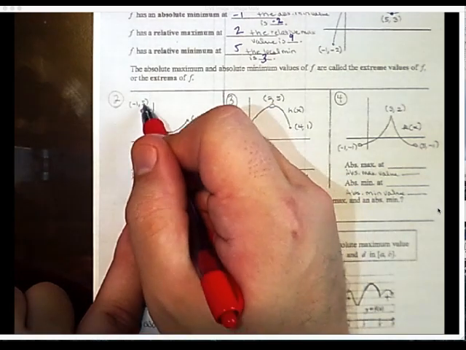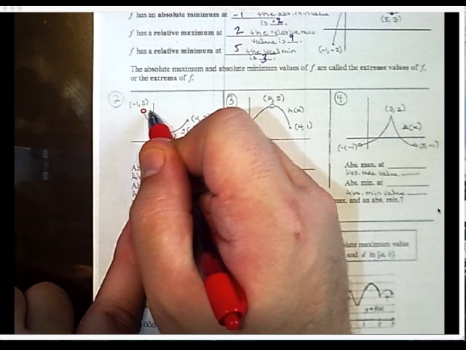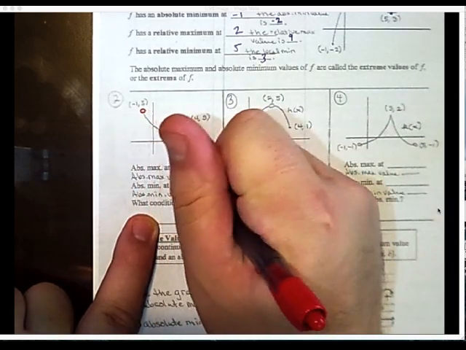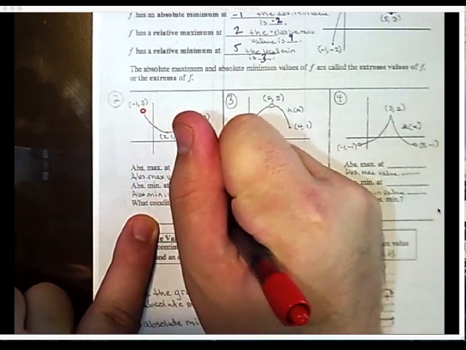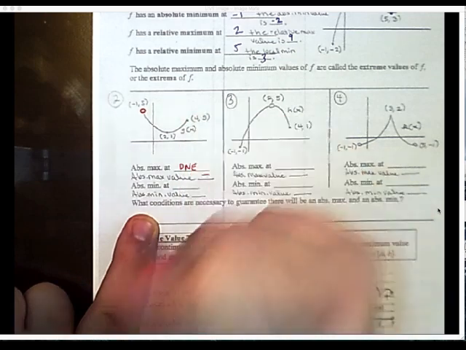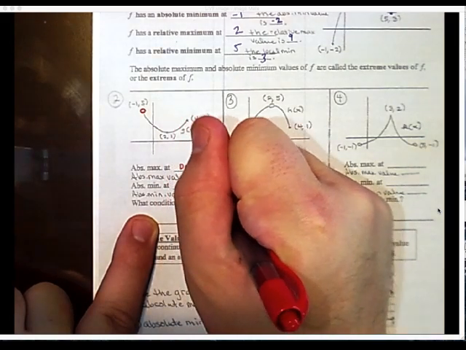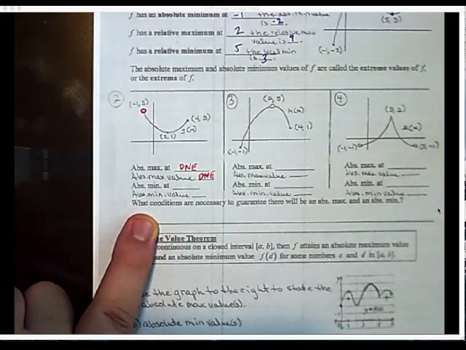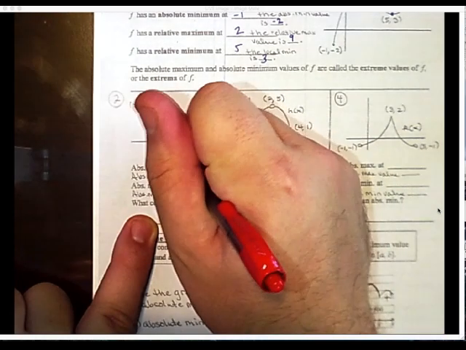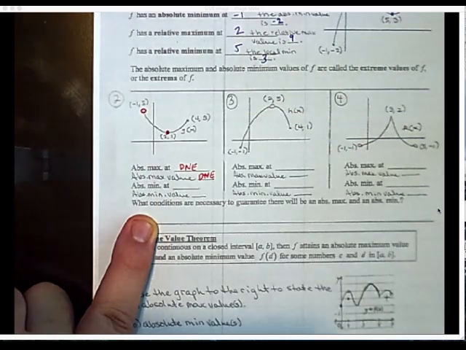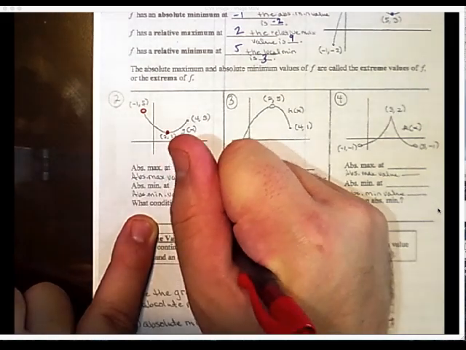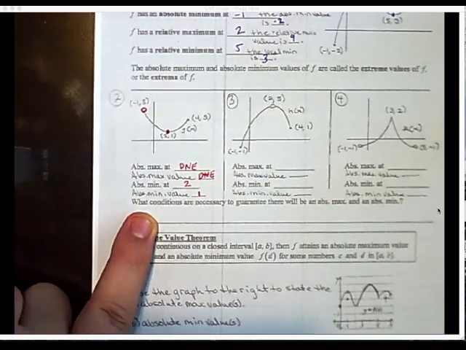We get really close to a y value of 5, but we don't ever actually get there. So the absolute max does not exist. So I'd write DNE there. But it does have a minimum. The absolute minimum value, it never goes below a y value of 1, and that occurs at 2.